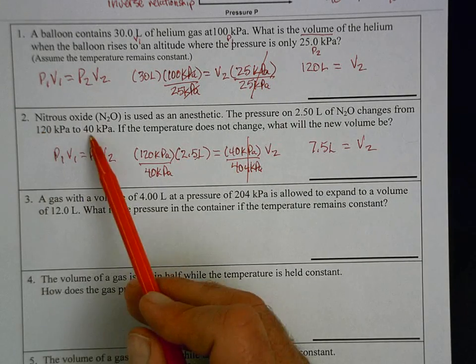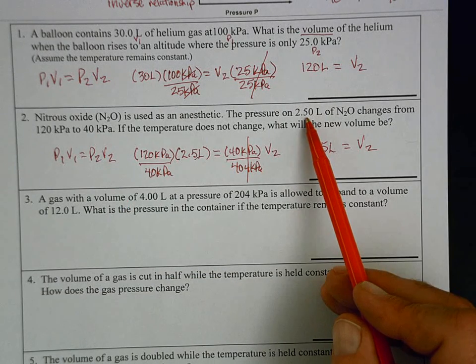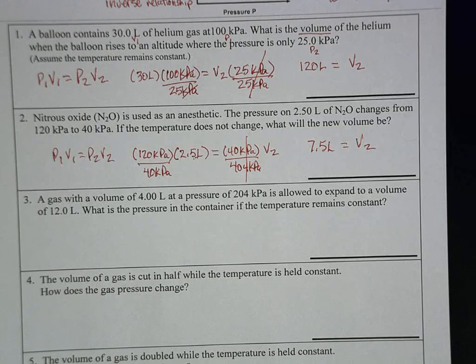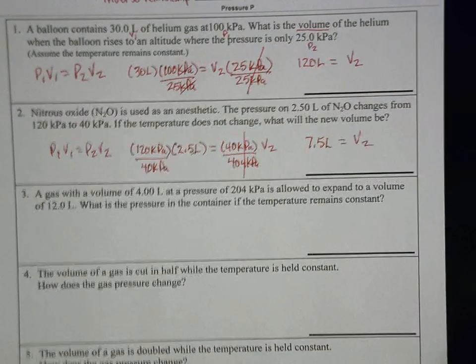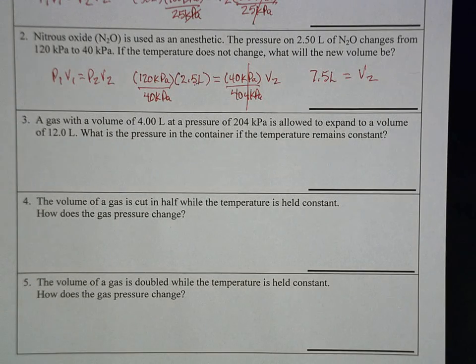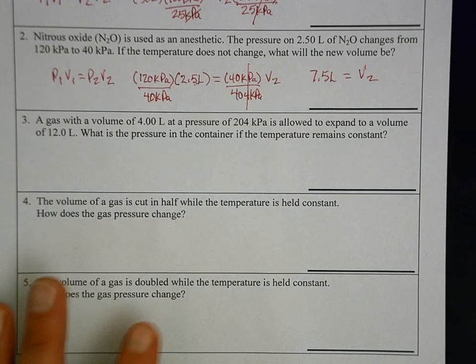120 divided by 3 gave us the 40. 2.5 times 3 gave me the 7.5. That's the whole idea behind the inverse relationship. That's why the curve looks the way it does. Now, it's not always pressure that changes. Sometimes it's volume that changes.